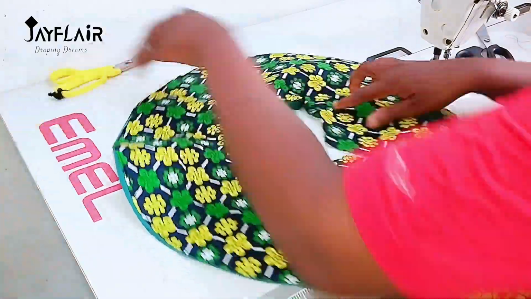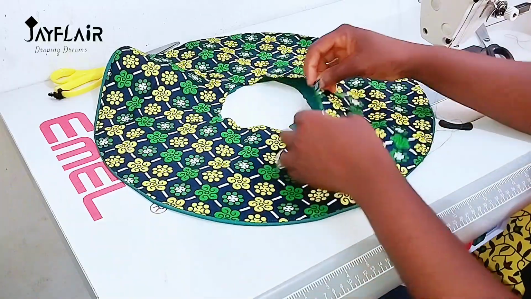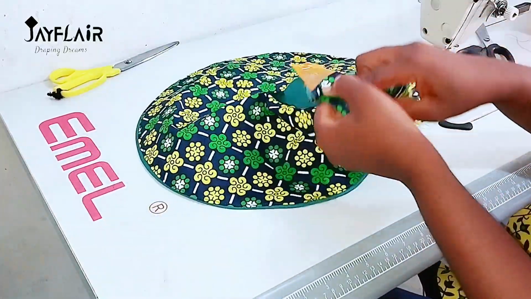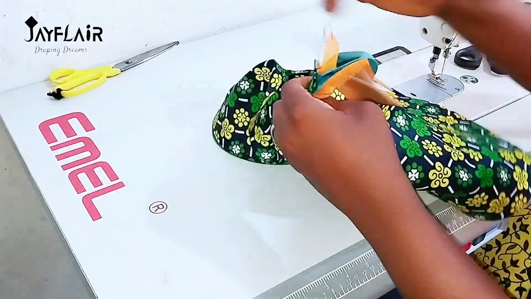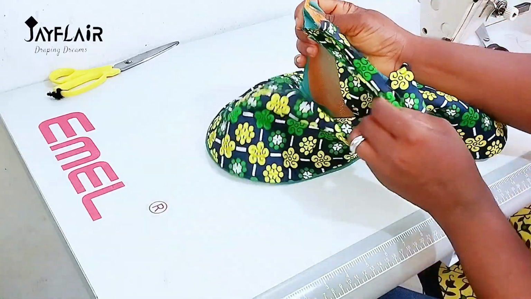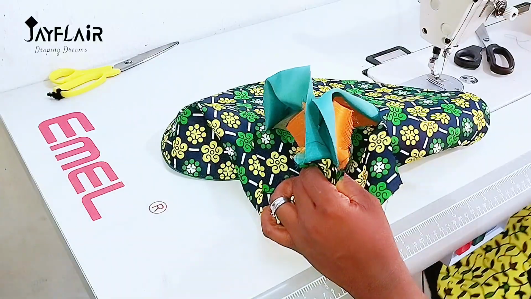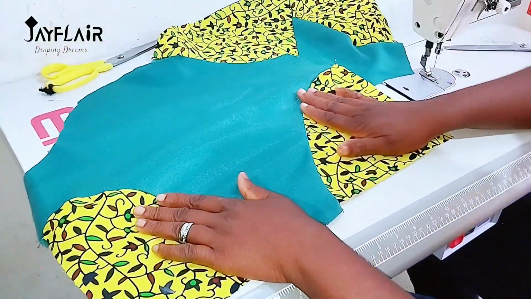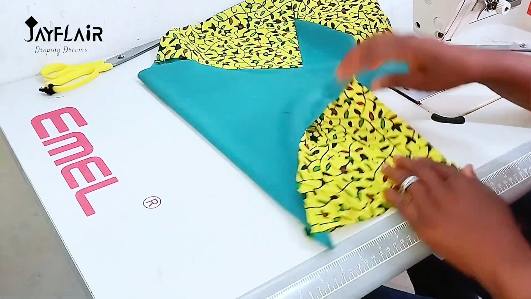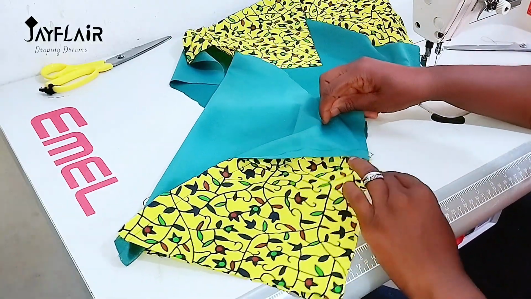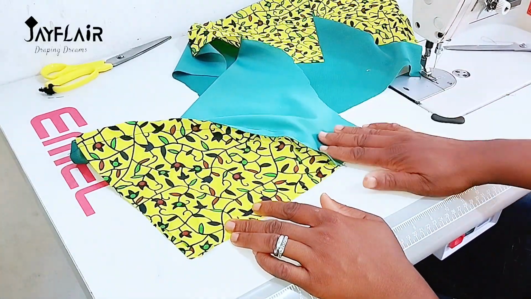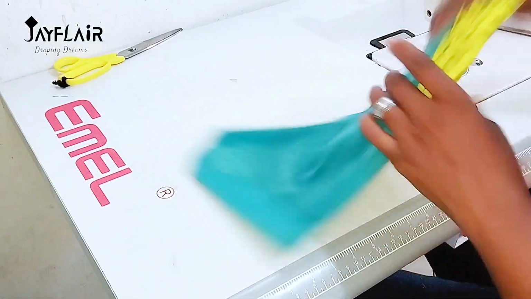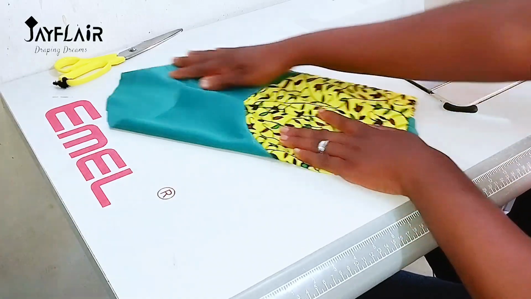And then for the circular part, as you can see, I have already sewn it. Okay, I have turned it, and I also went ahead to iron. So I'm going to be joining them back to form a complete circle. Okay, I'll do that for all the pieces, and this is the sleeve right now. So I'm going to be sewing the sleeve on, using the 1 inch seam allowance that I left. Okay, and this is what the sleeve looks like after sewing.